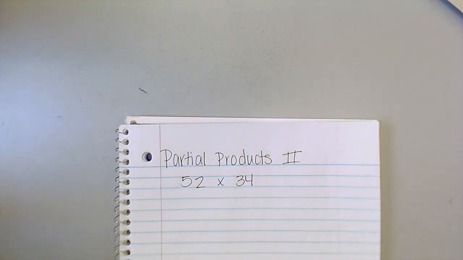Today we're going to do partial products, part 2. In this part, we're still using partial products. We're just going to solve it looking a little bit different. This way will look very similar to traditional multiplication, so it should look familiar. Like I said, it just has a little bit of some tweaks to it.